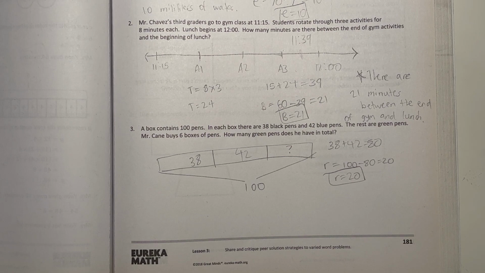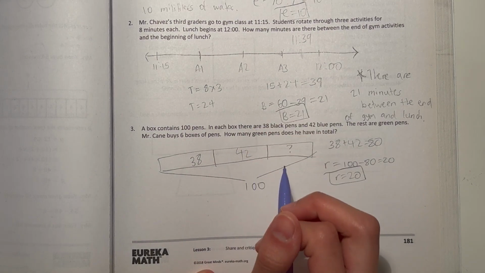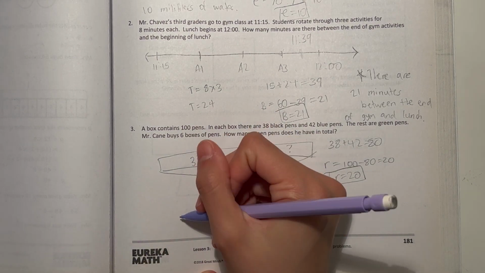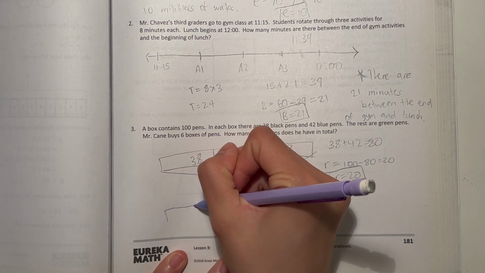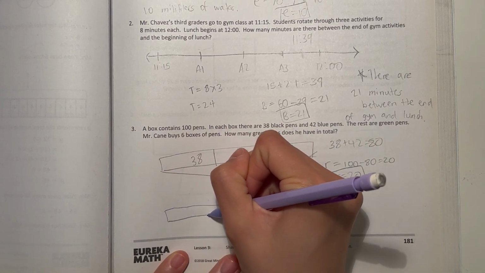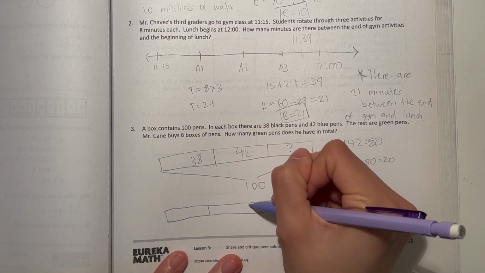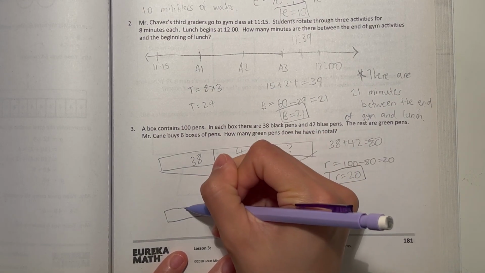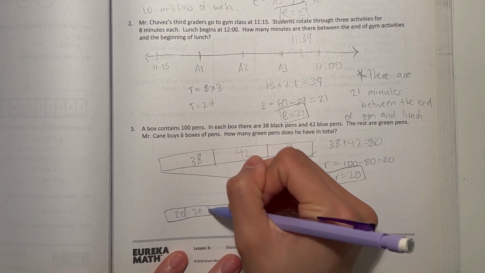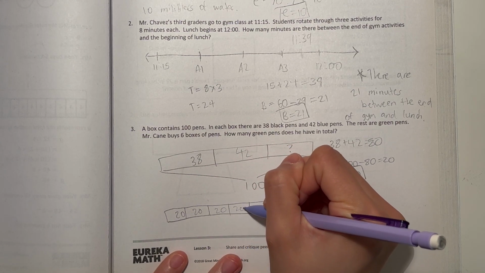Now Mr. Kane buys 6 boxes of pens. How many green pens does he have in total? Well, we don't really care about the black and blue pens right now. We're only calculating the amount of green pens. And if each box has 20 green pens, then if he buys 6 boxes, they would all have 20 green pens.